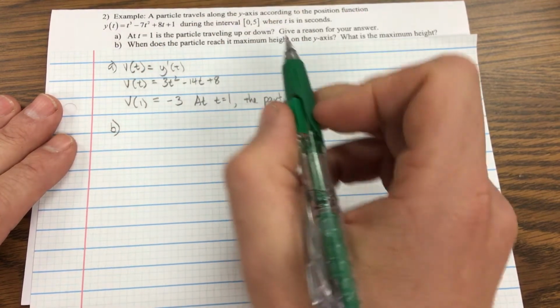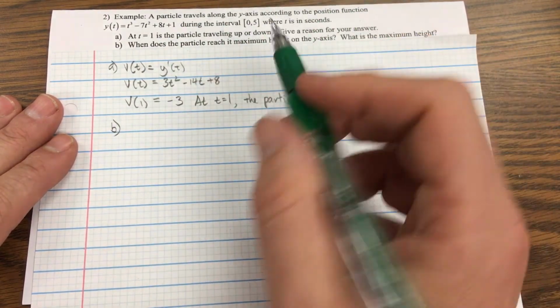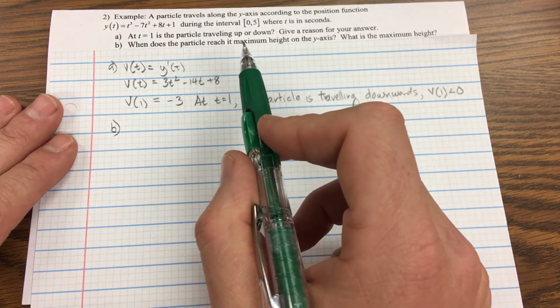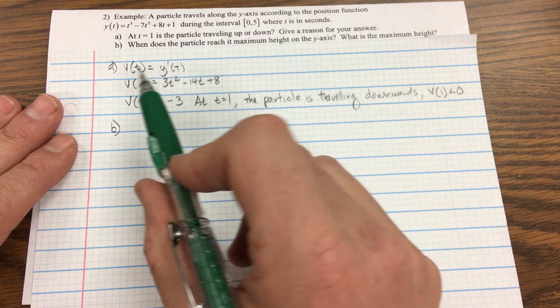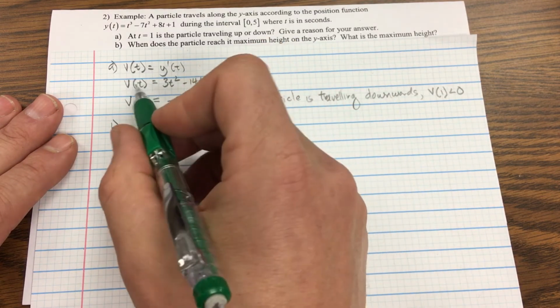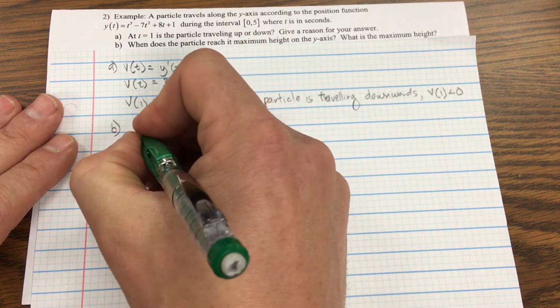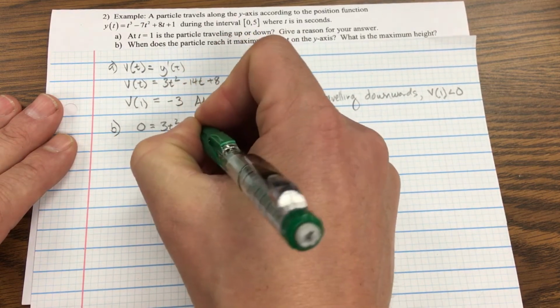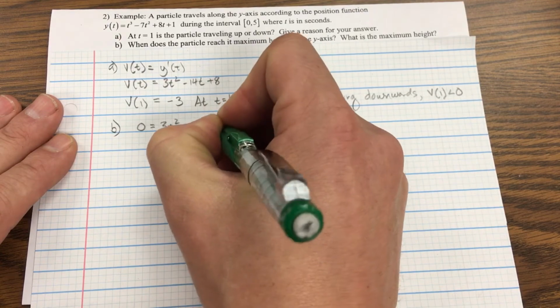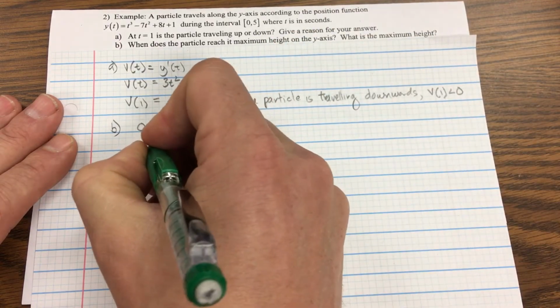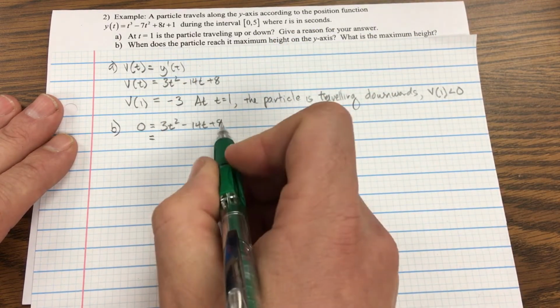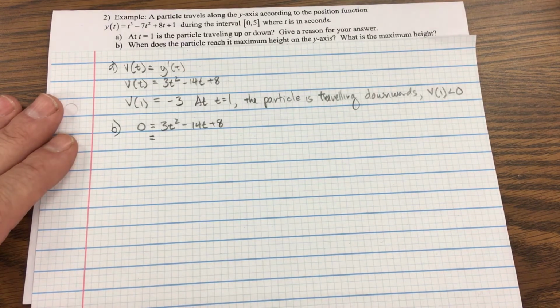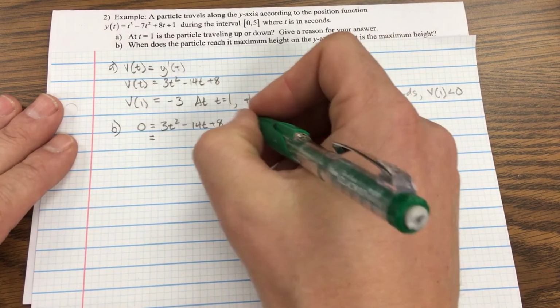So we already said the position function is continuous. We need to look for a change in sign of velocity. We already have velocity, so we're going to set velocity equal to 0. Can I factor that? Well, let's see here. There are factors of 24 that add up to negative 14.